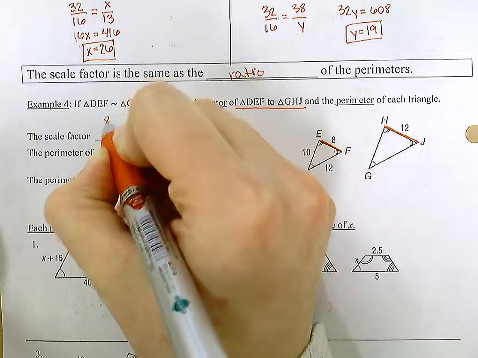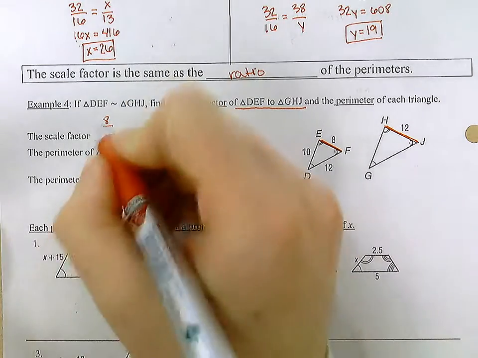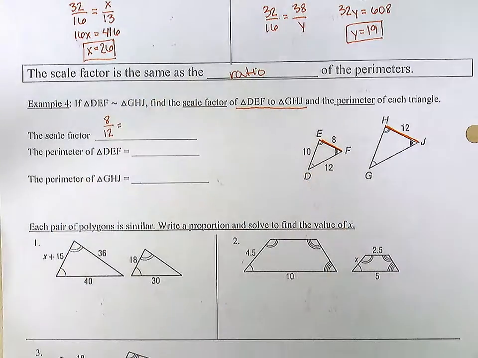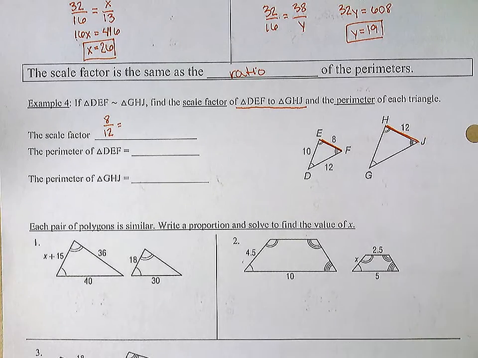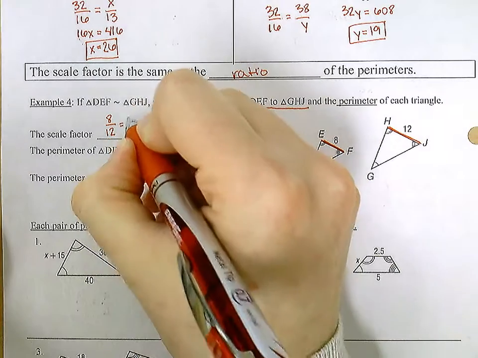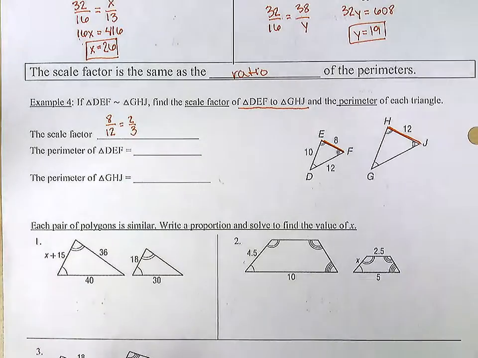Okay, so my scale factor, I'd have 8 over 12. And I can reduce this to 2/3. Okay, so my scale factor between my two similar triangles is 2 to 3.